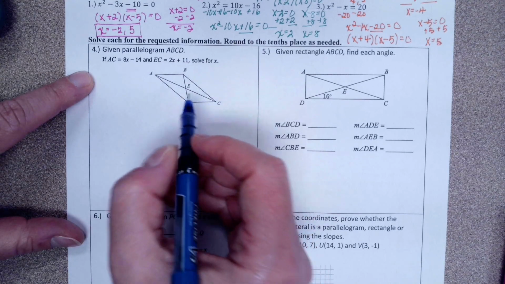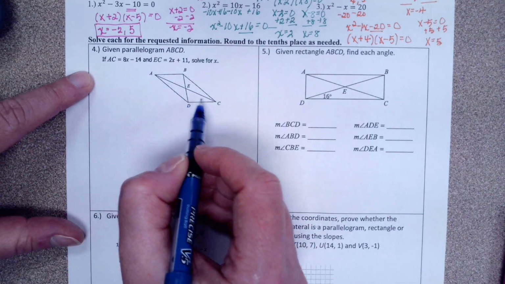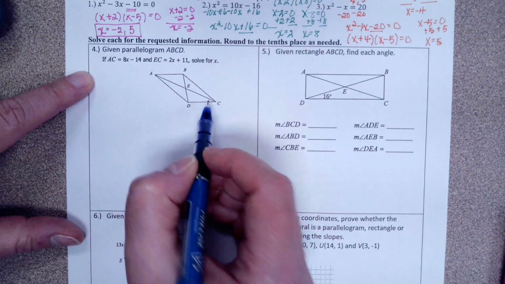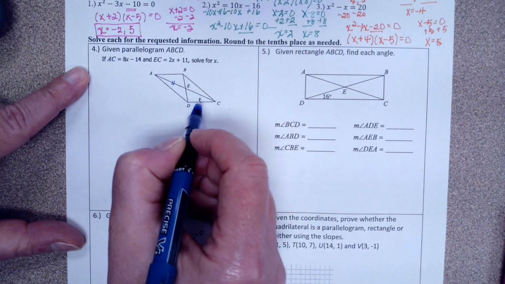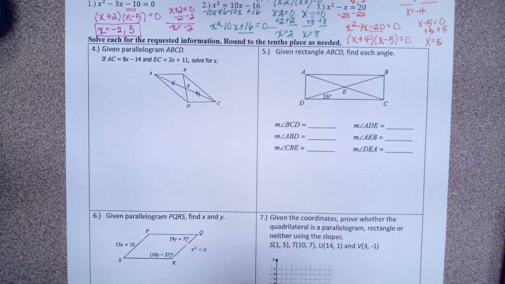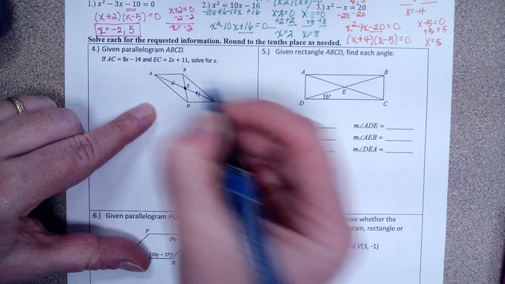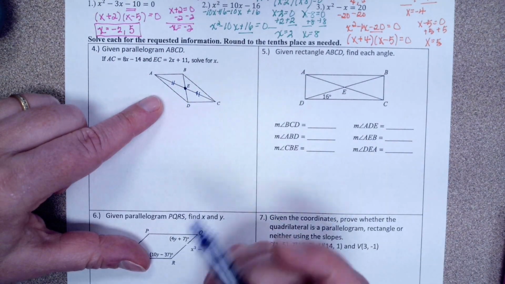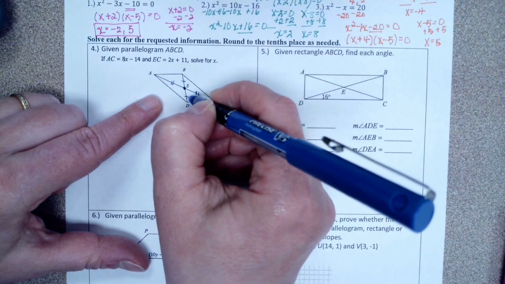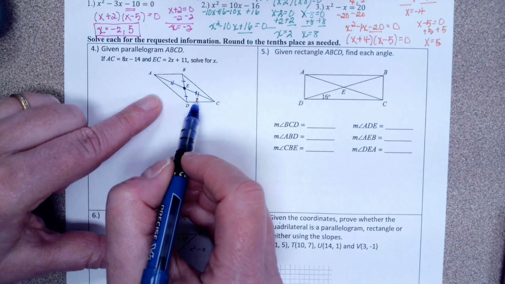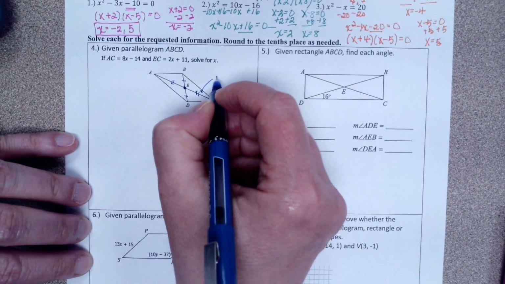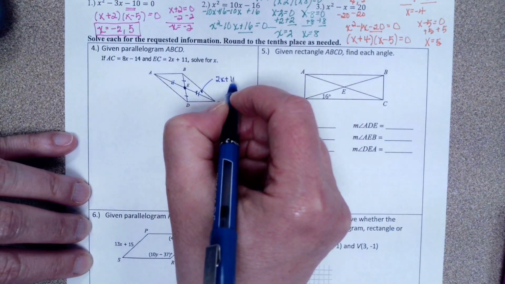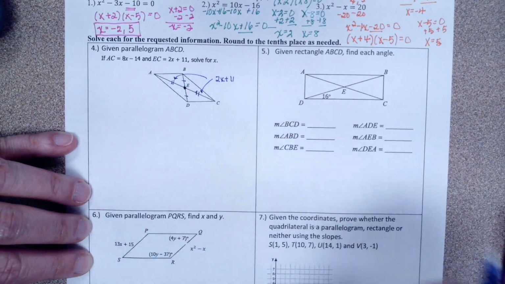So we're going to notice A to C is going to be 8x minus 14, and E to C is 2x plus 11. Well, again, we know that the diagonals bisect, which means that where they meet, it's going to cut each in half. So I know that BE is the same as E to D, and I know that AE is the same as E to C. Well, if E to C is 2x plus 11, then so is the other side, right?